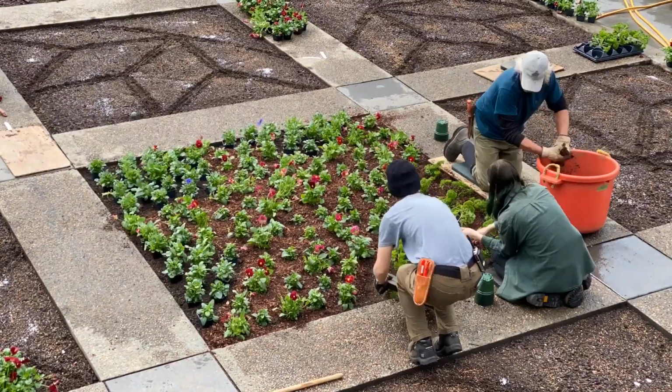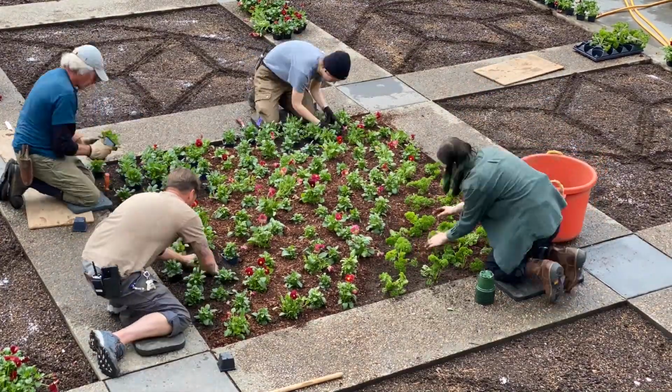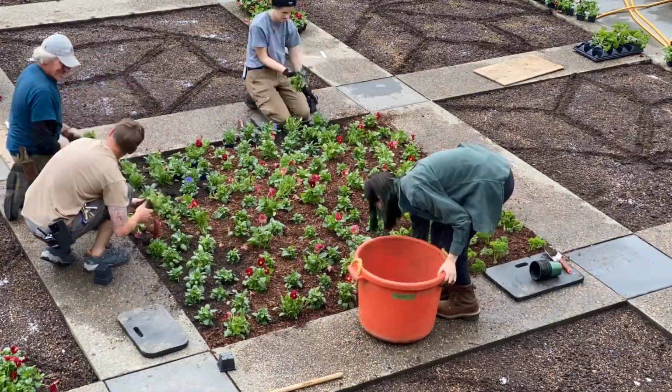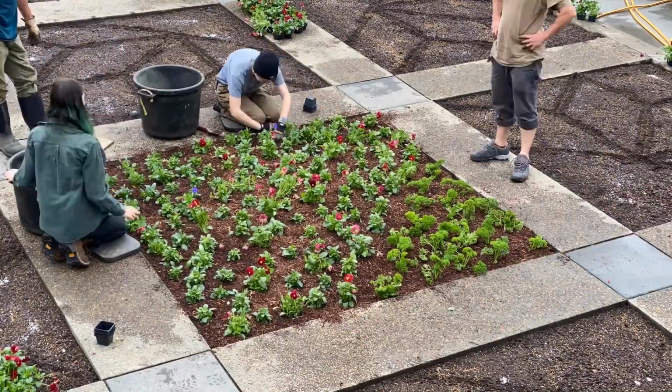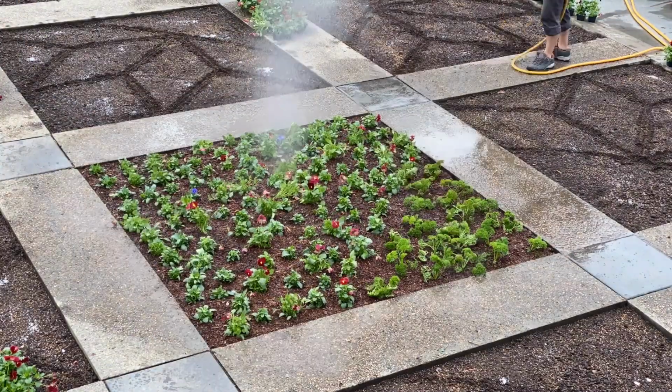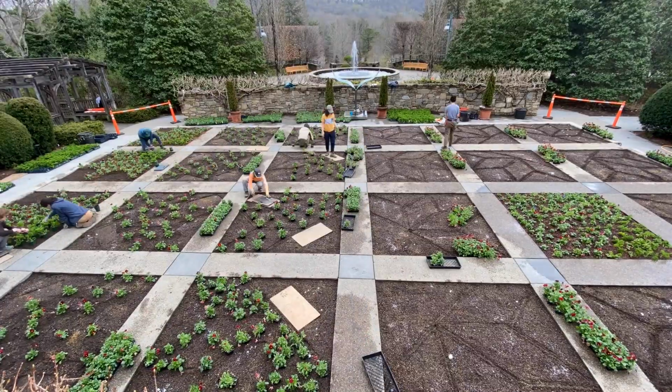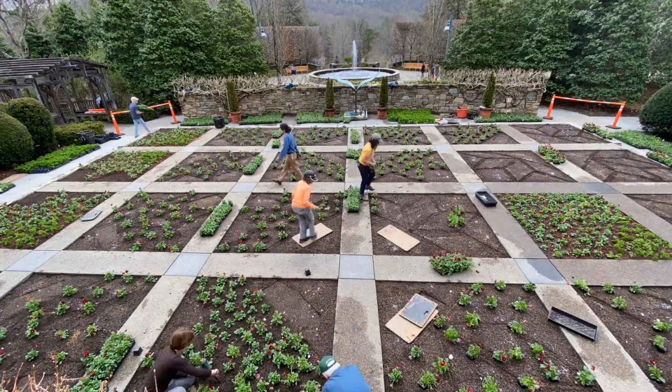So I'm excited to see the garden come in this spring and see that new color and new growth, and I hope you've really enjoyed learning more about the quilt garden at the Arboretum, and I hope you come out and enjoy the garden this year. Thank you.